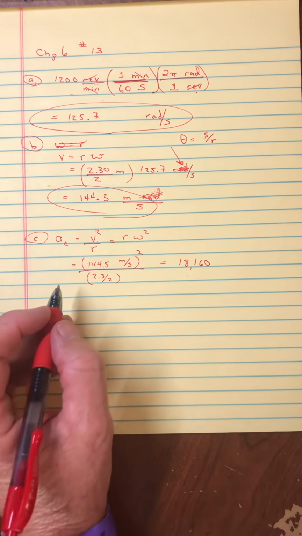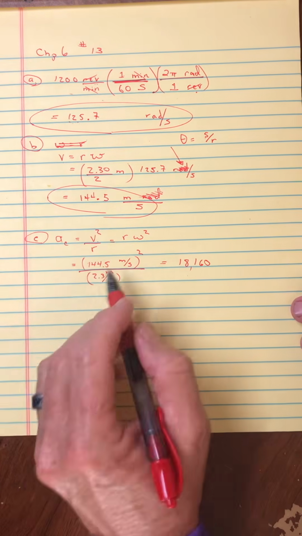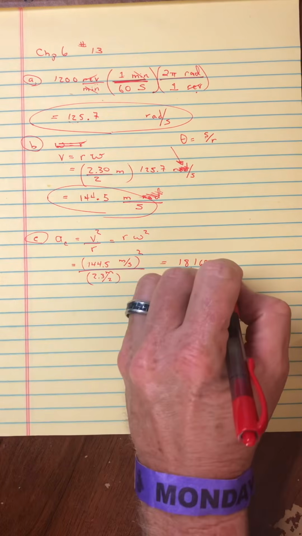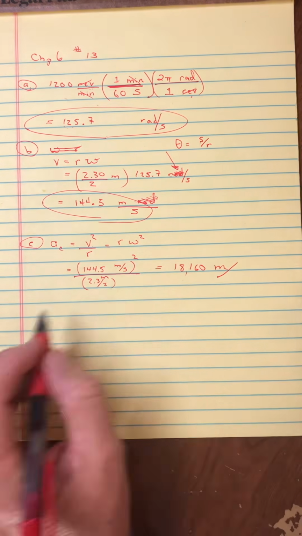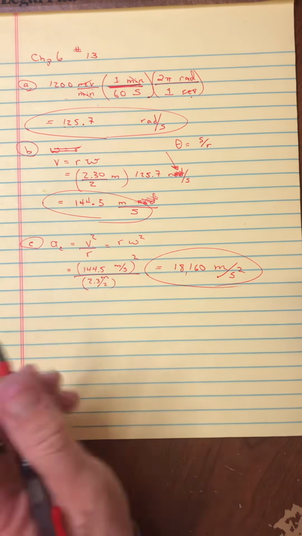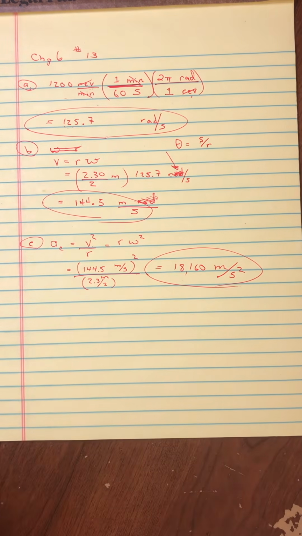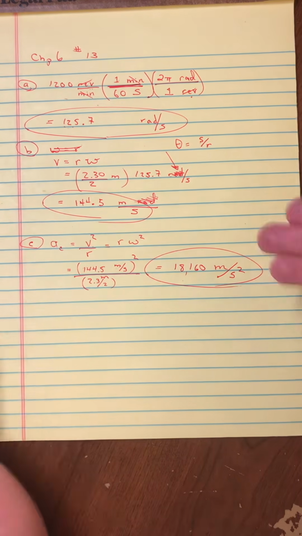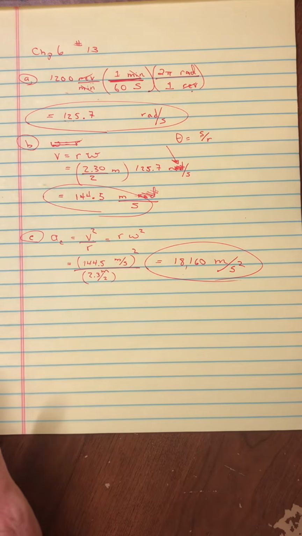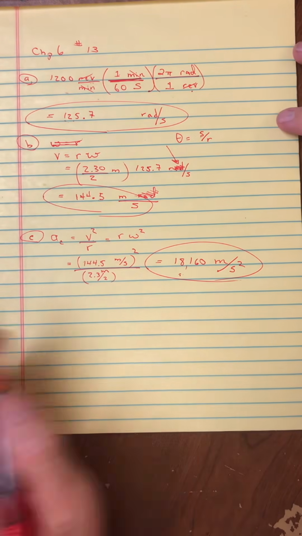18,160. And it might be nice to look at the units. I'd get meters squared in the top and another meters in the bottom. That leaves just 1 meter in the top and then a second squared. And luckily enough, or coincidentally enough, or unit analysis, this would be the acceleration in meters per second squared. So that's good.